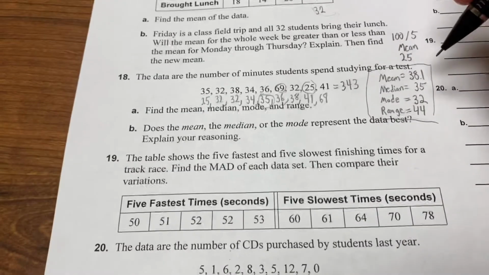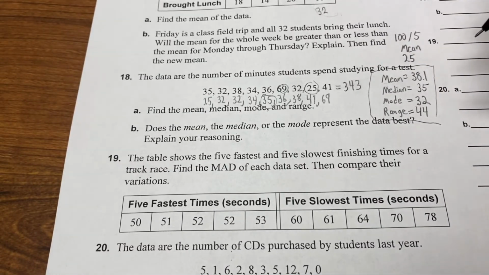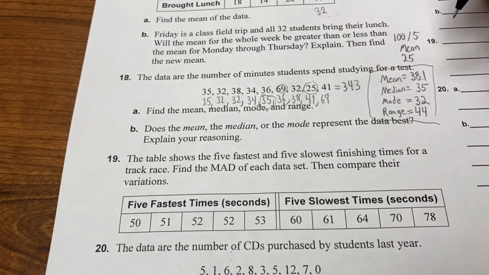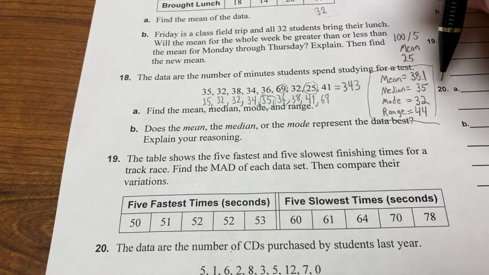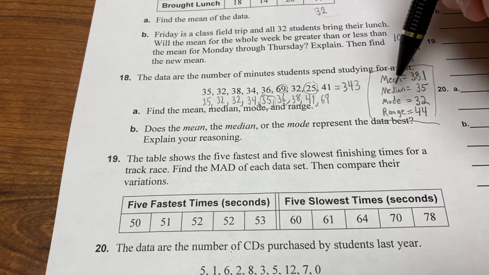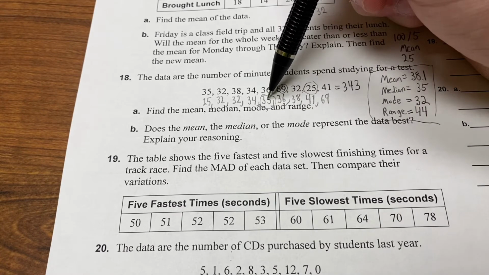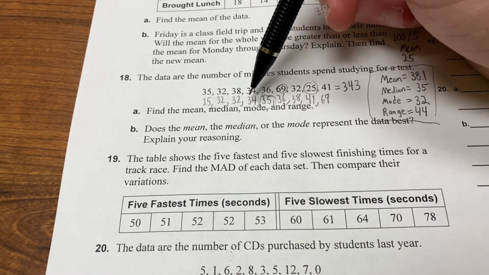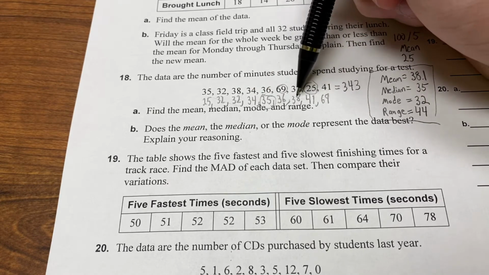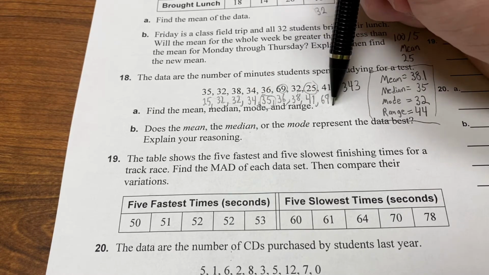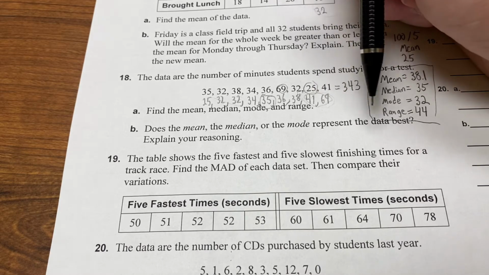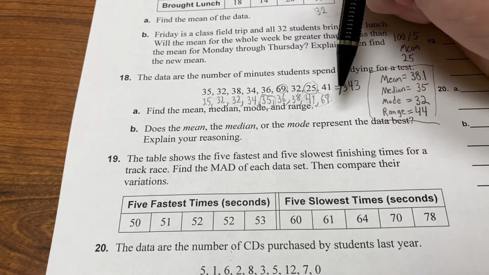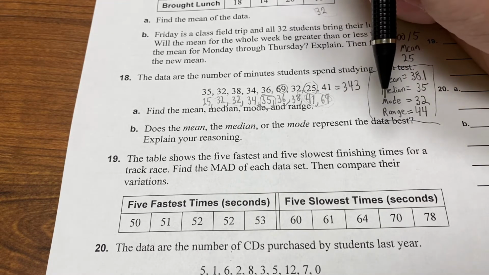Now, which best represents the data? I think the best representation between mean, median, and mode appears to be the mean for me. Because if you look at the median, it is still somewhat on the lower end of the amount of time they studied. 38 shows how many astute studiers there are on the right end. You have someone who studied well over an hour for a test. It's a lot of work.